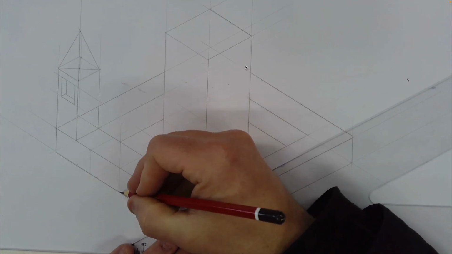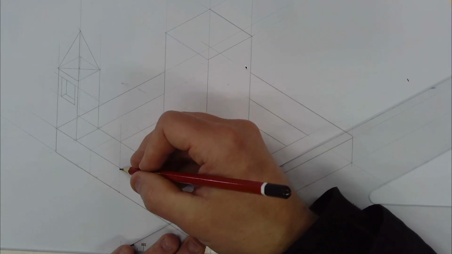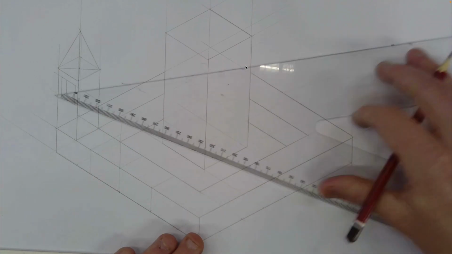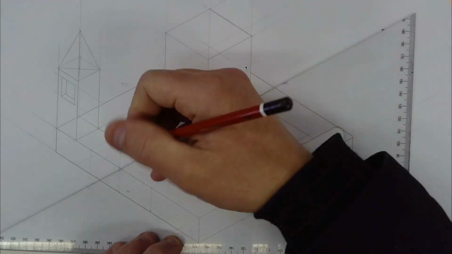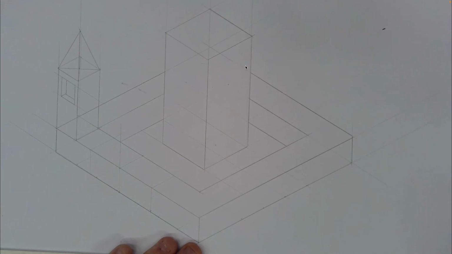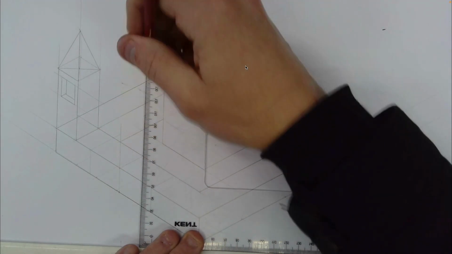All right, so see how here's the center line of the tower. It goes up and it hits the top edge of the wall there. If I put my tool in place, I can rule a line backwards, and that's the corresponding spot on the back of the wall. Rule a line up from there.